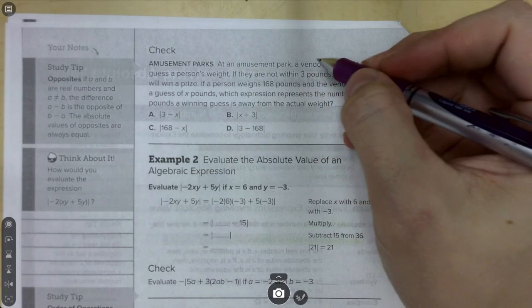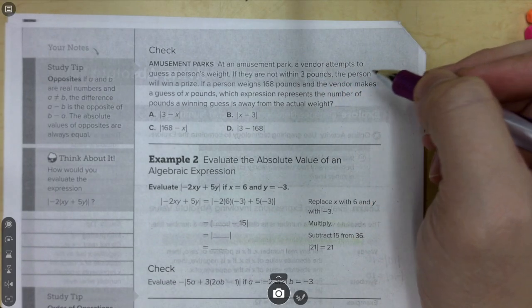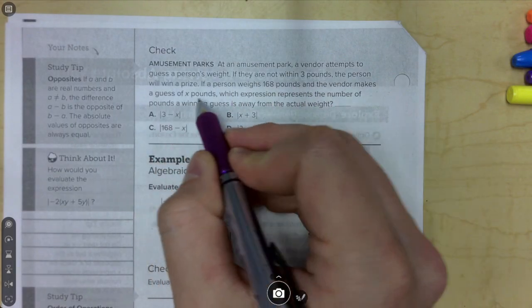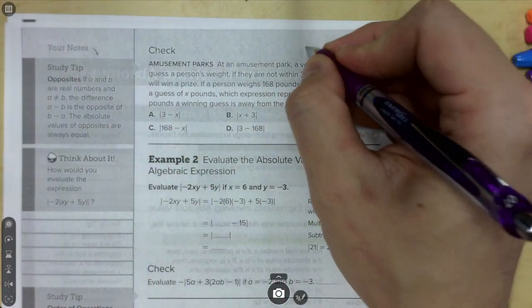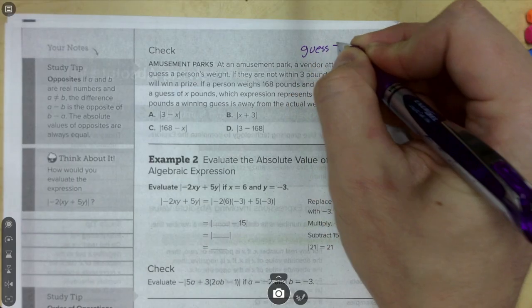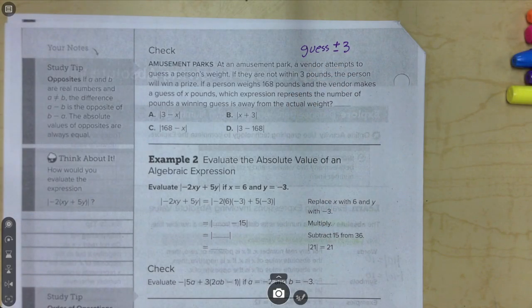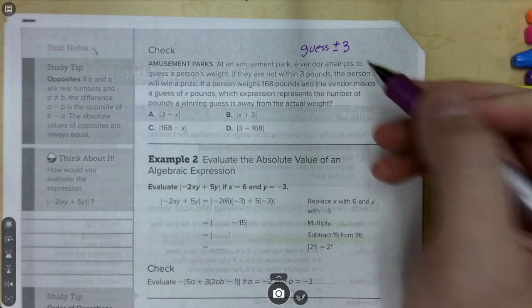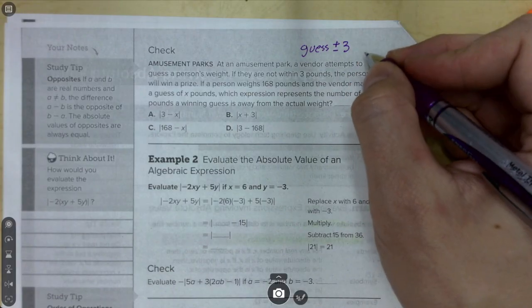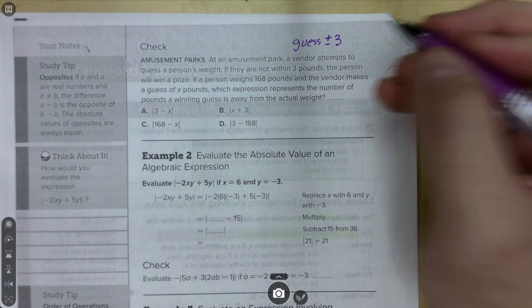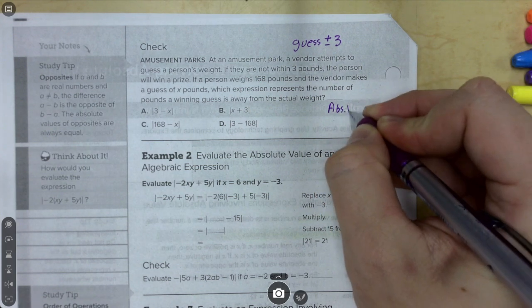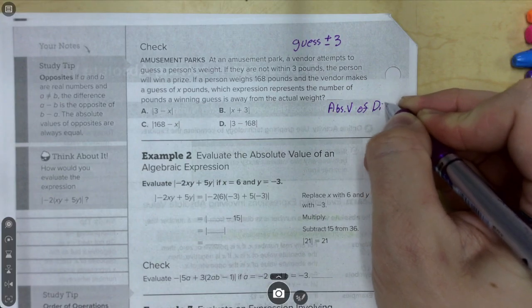Amusement parks. At the amusement park, a vendor attempts to guess a person's weight. If they are not within 3 pounds, the person will win a prize. All right, so that means their guess can be plus or minus 3 pounds. Got it. If a person weighs 180 pounds, so if it's plus or minus 3, that means the absolute value should be 3. The absolute value of the difference is what we're looking for. ABS of the difference.